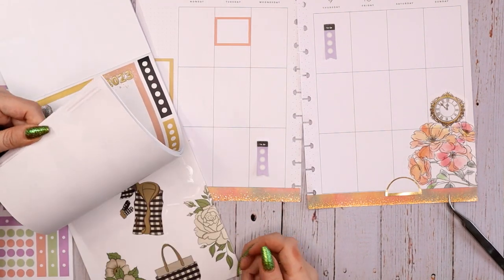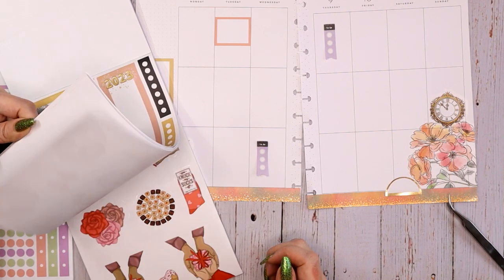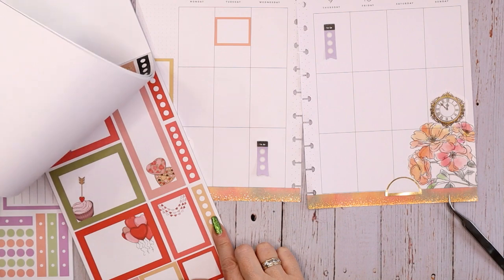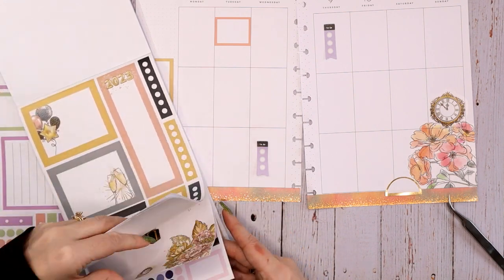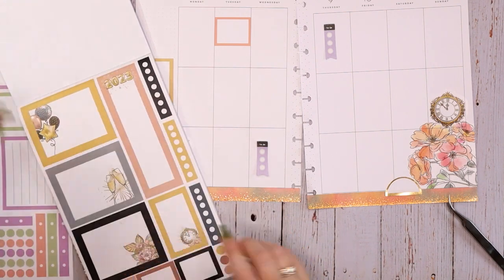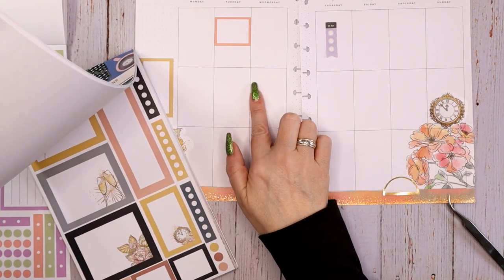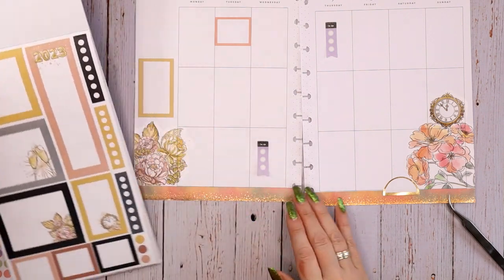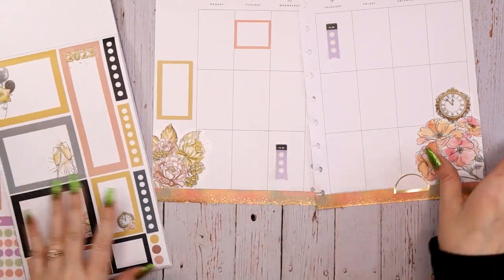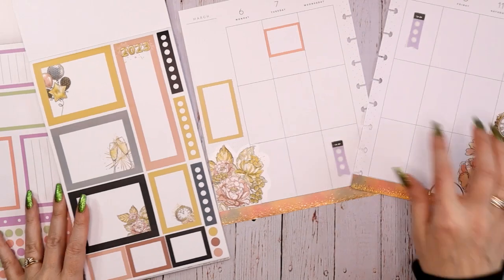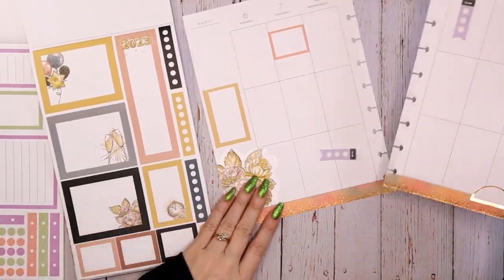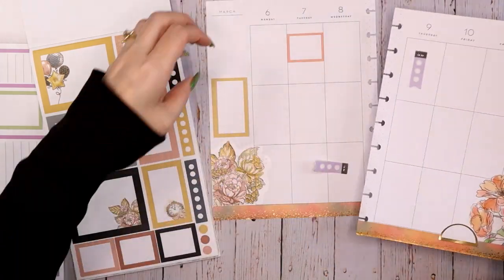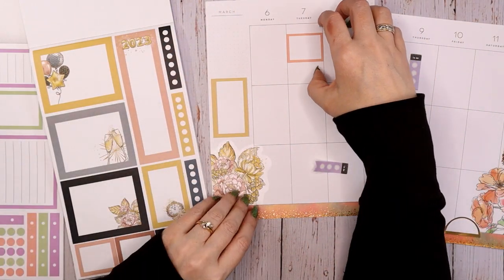Let's see if there's one in a different... That could work right there, that peachy one. Yep, let's use that peachy one. So put peach on this side and yellow on this side to help balance the colors. Okay, but before I do that, I want to get my florals on there to balance everything out, the rest of my florals. So let's put this artwork style up here or up here.